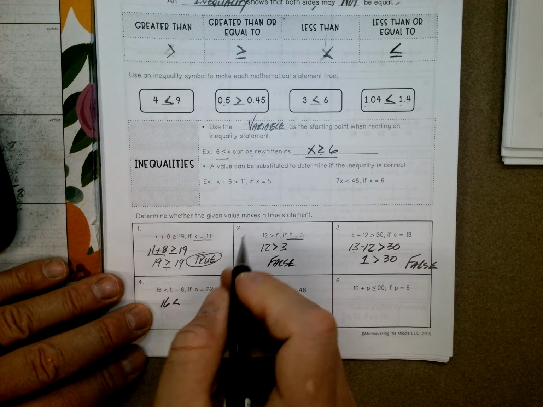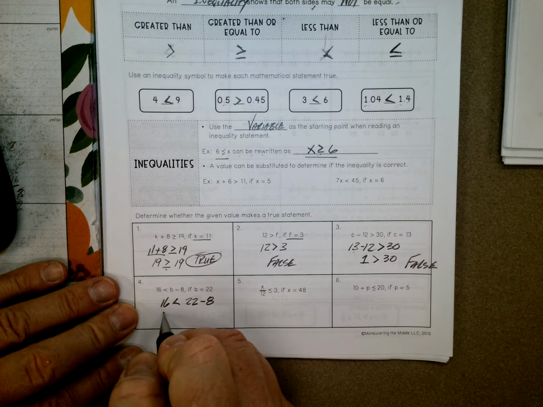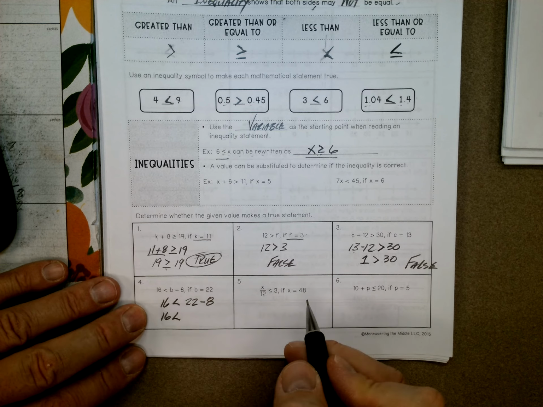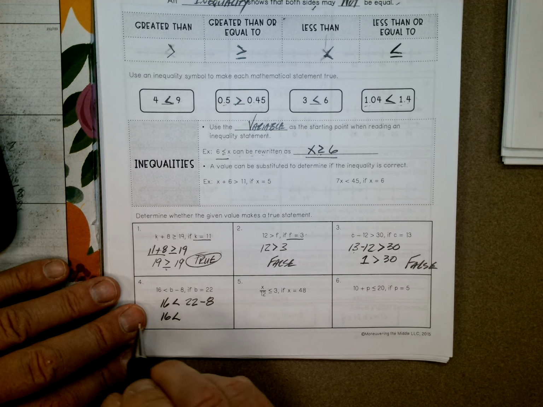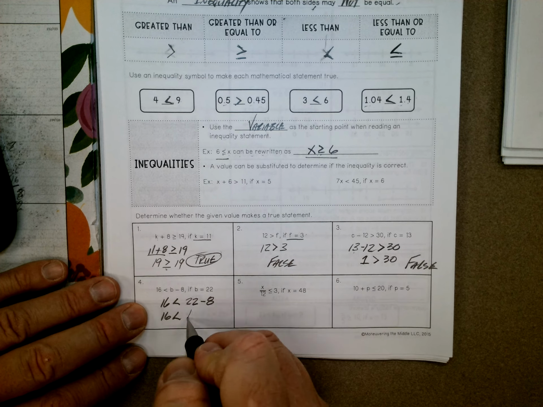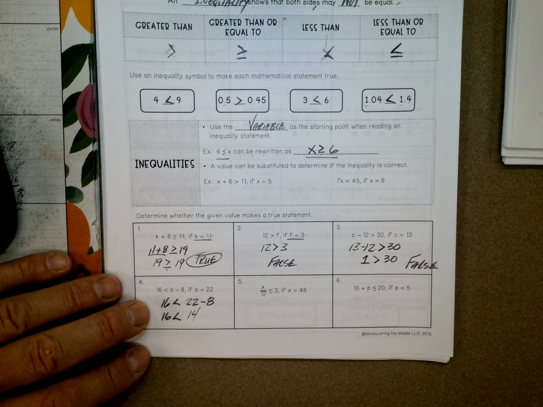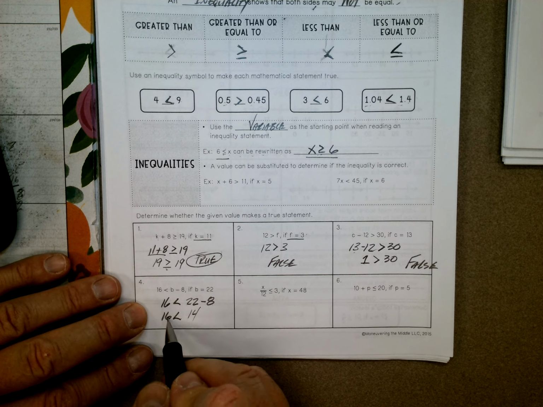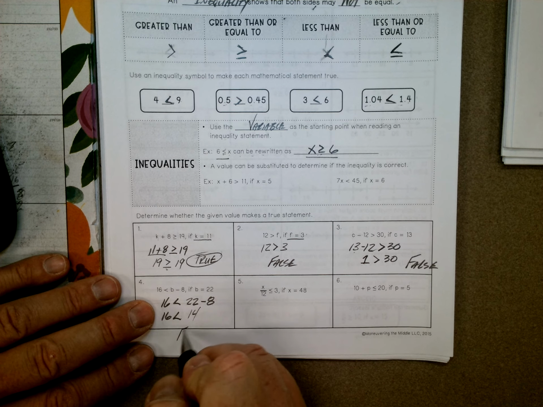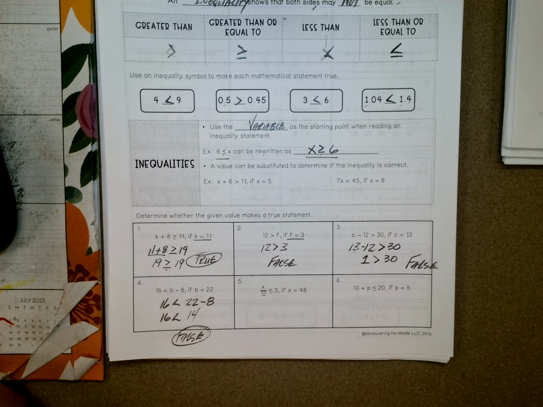16 is less than b minus 8. Well, let's substitute b with 22. Is 16 less than 22 minus 8? Well, 22 minus 10 is 12. Add 2 back, we get 14. That's called the distributive property, and that's something that will help you in your head. Is 16 less than 14? No, that's false.